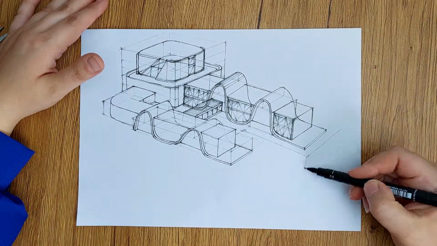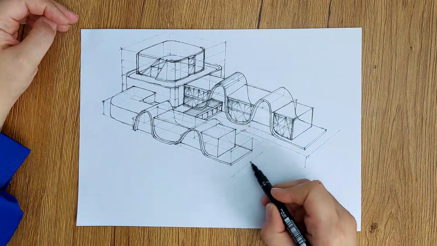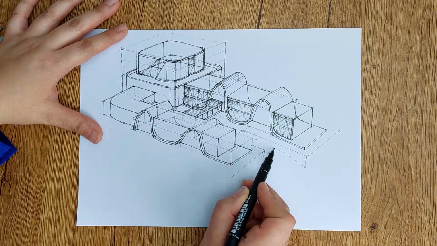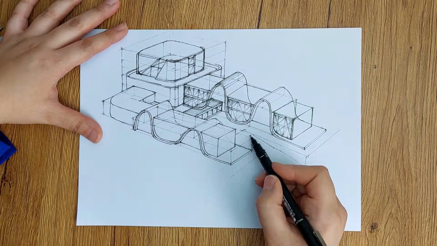Now here I want to work on the landscape. I may have different levels, so I need some stairs.